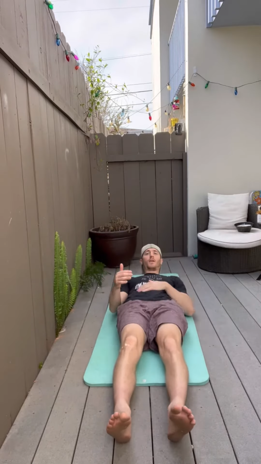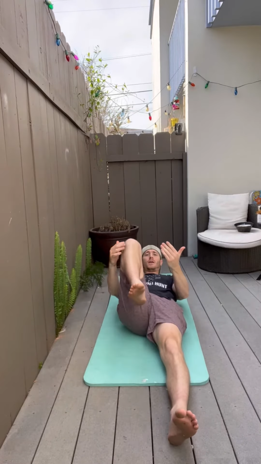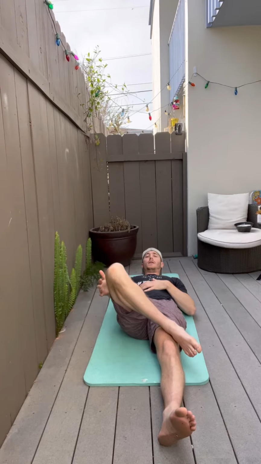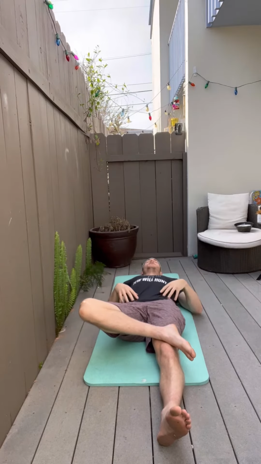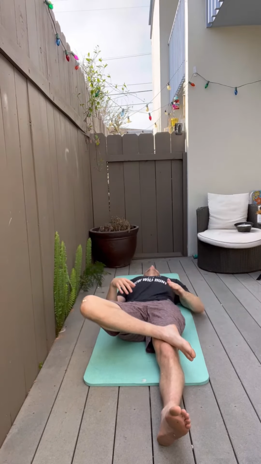So I'm going to be on my back. I'm going to flex my knee. I'm going to move into external rotation and abduction, and as I do this, I'm going to allow my foot to rest on my knee, and the knee is going to drive towards the ground. I'm trying to relax. I don't want my other hip and pelvis to rotate.